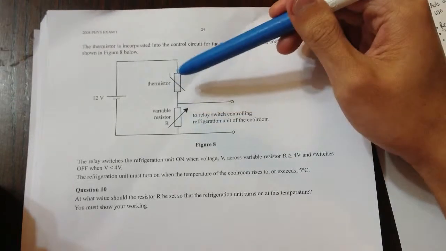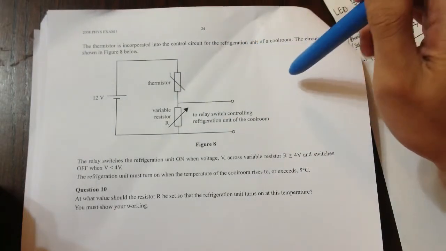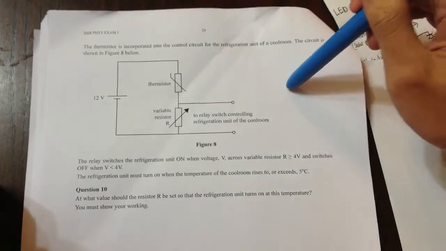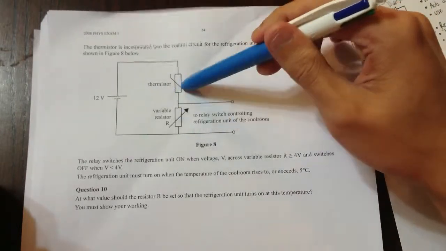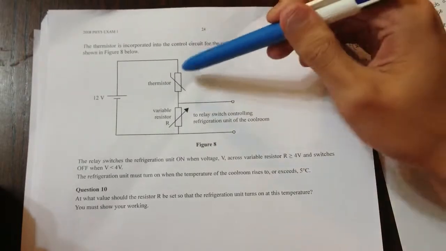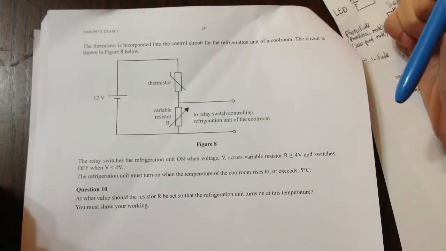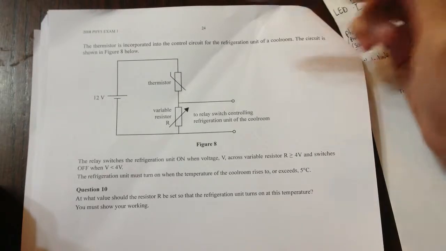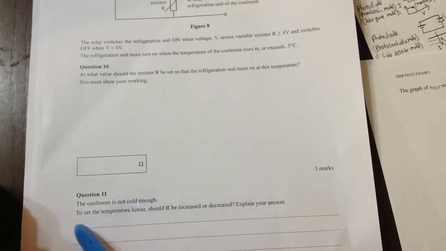Now here's the thing. The voltage drop is proportional to the resistance, or V equals IR. So this is dropping 4 volts, this is dropping 8 volts, they must be in the same proportion. So if this is 4 to 8, this must be half of that. Yeah, easy. Voltage divider formula if you want to use it. So this resistance will be half of 4,000, so this will be 2,000 ohms.